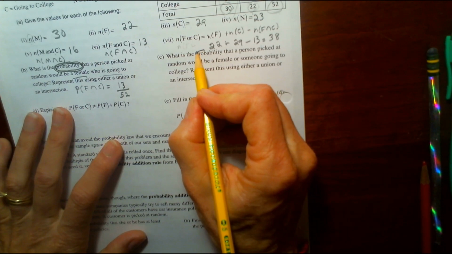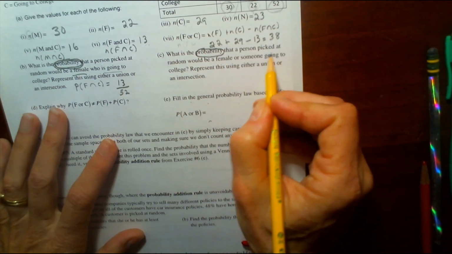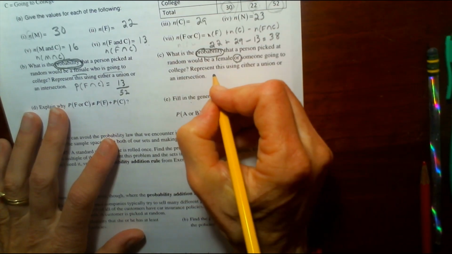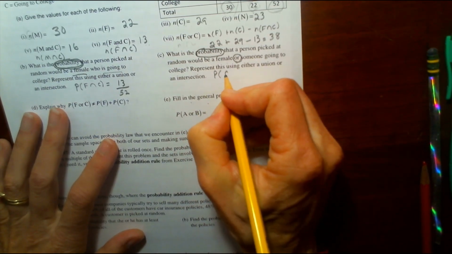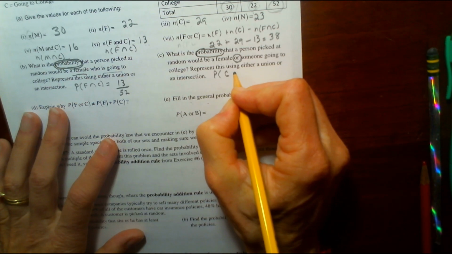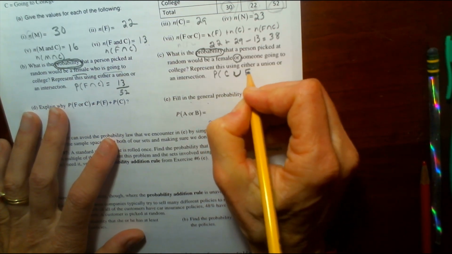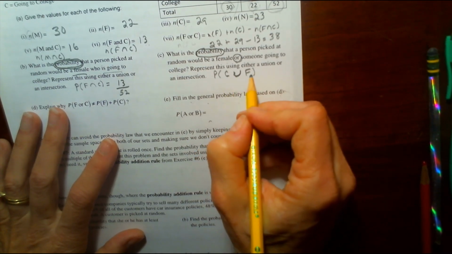Part C says, what is the probability that a person picked at random would be female or somebody going to college? So what is the probability that somebody's going to college or is the union, college or female?